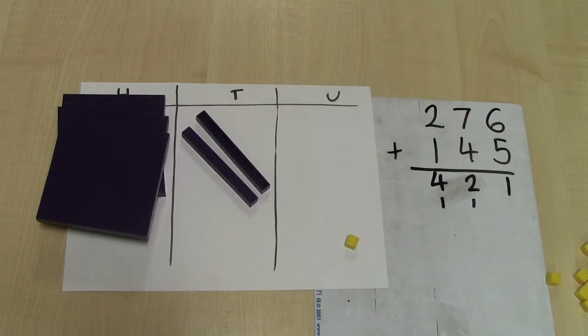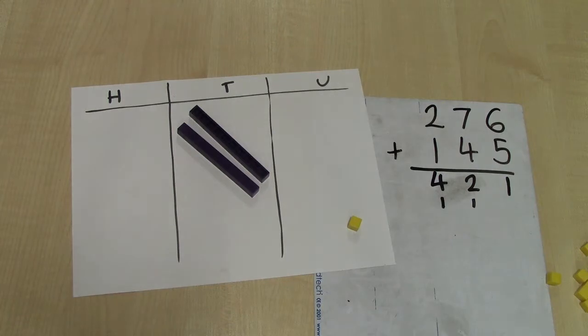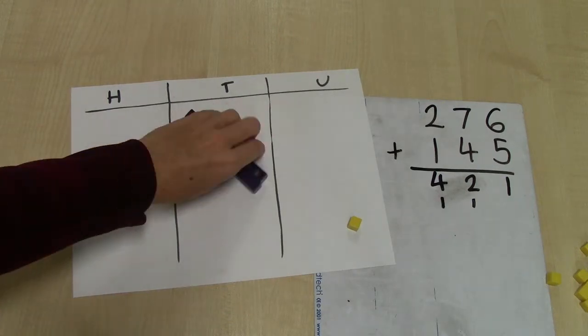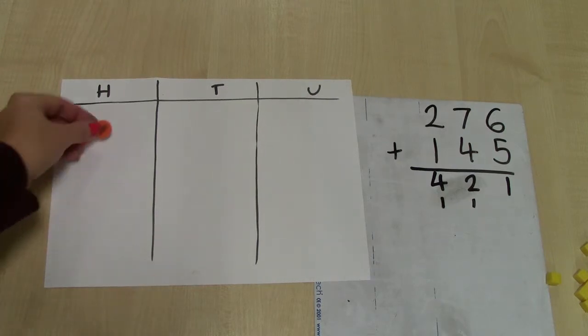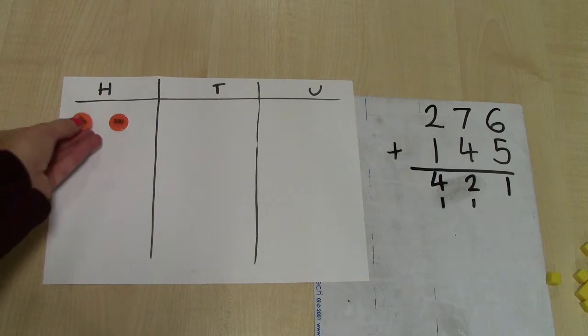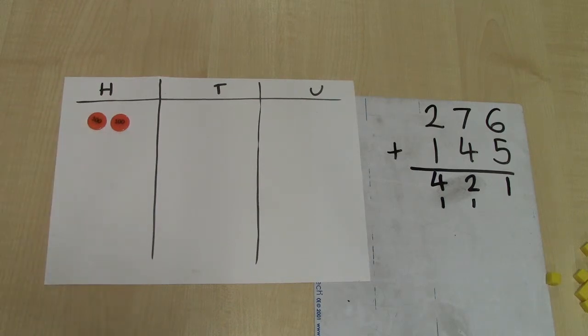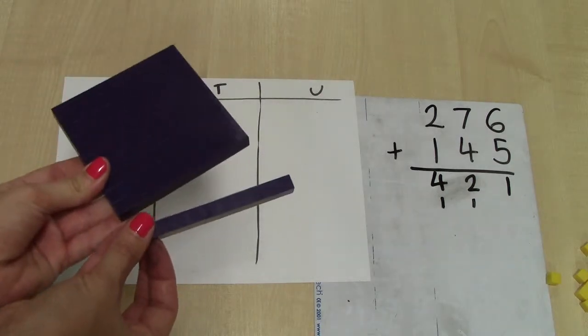Now, as we move to slightly larger numbers, the hundreds, tens and units as they're represented by the Dienes can become quite cumbersome. So we can move towards a more abstract representation of these numbers using place value counters. The reason it's more abstract is because the size of the equipment isn't in relation to their value.